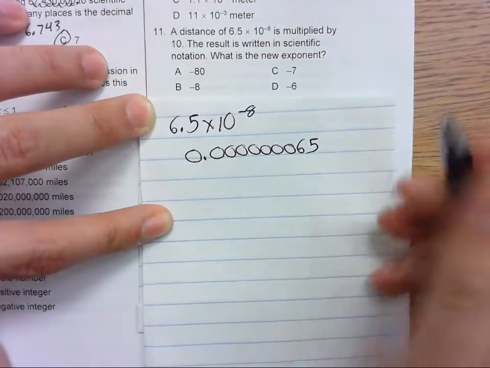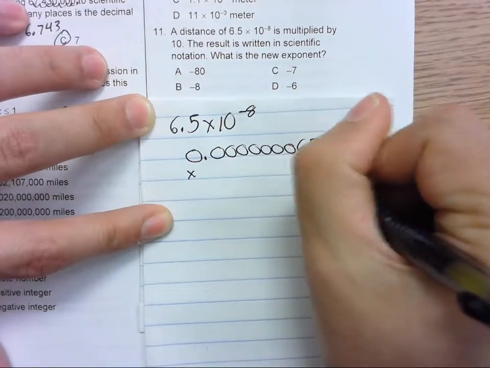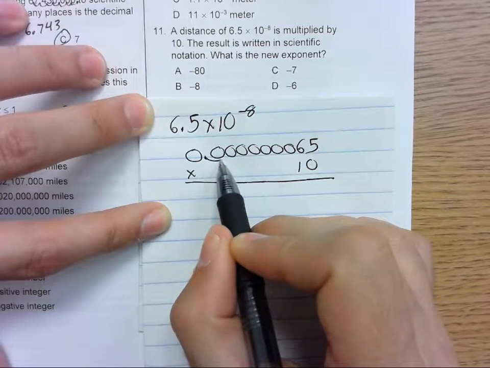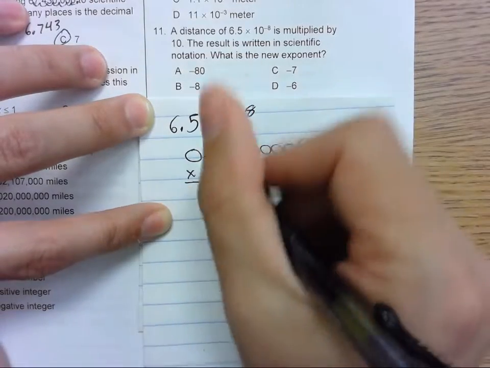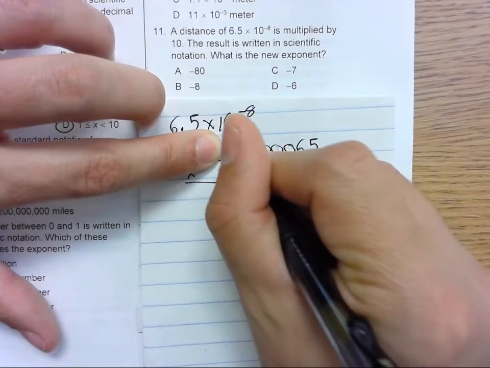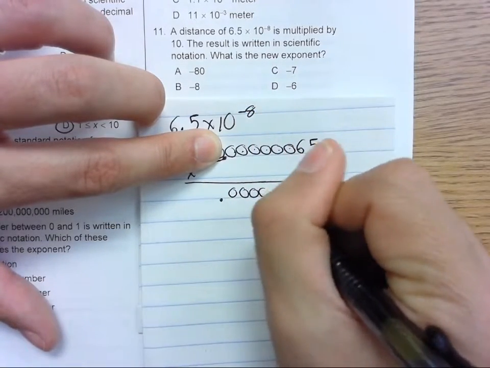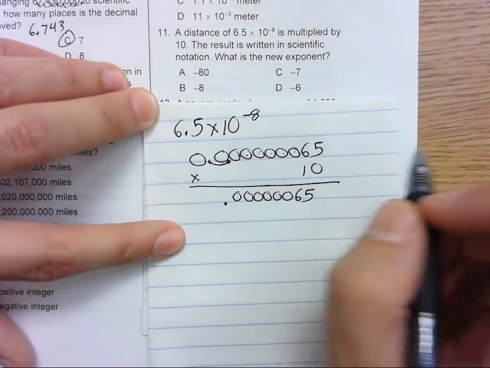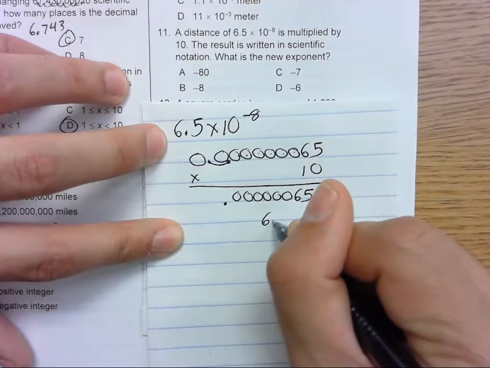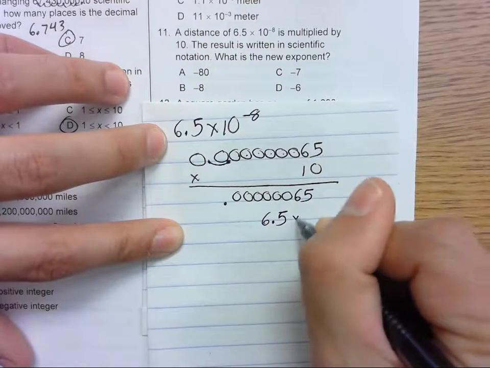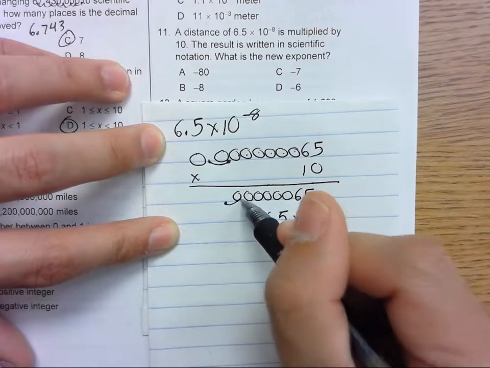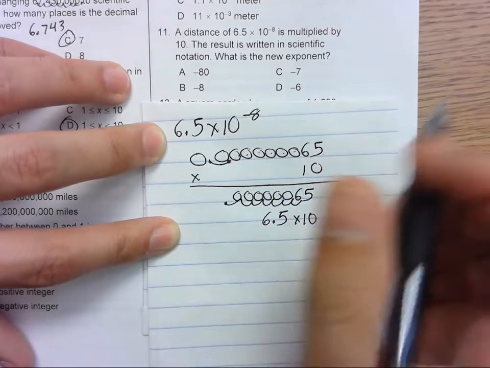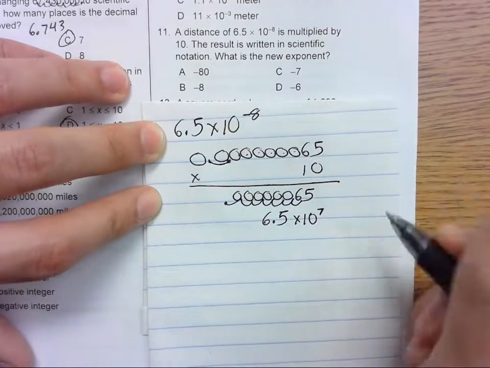So we're multiplying this by 10. Multiplying by 10 simply moves the decimal once over. So we would get 0.000000065. Now, what is this in scientific notation? 6.5 times 10 to the 1, 2, 3, 4, 5, 6, 7, negative 7th.